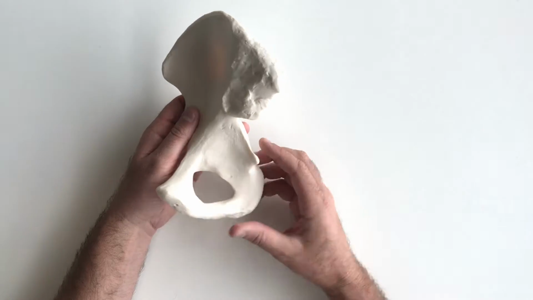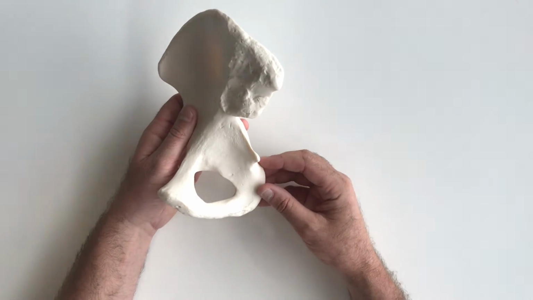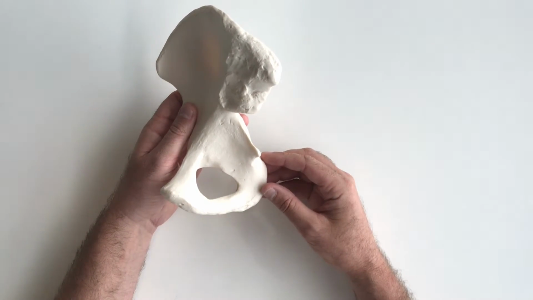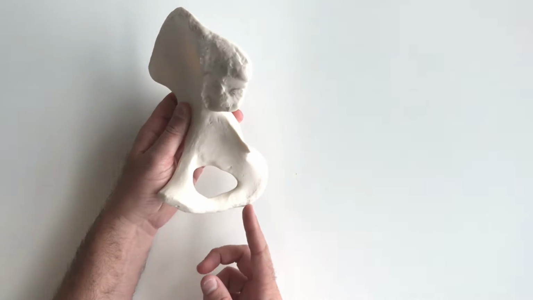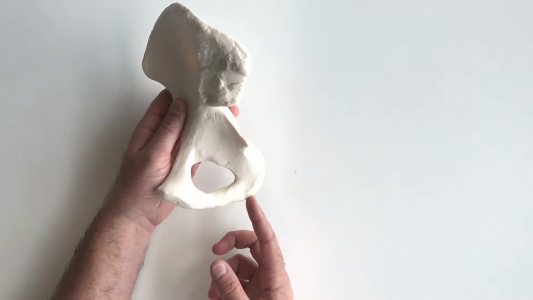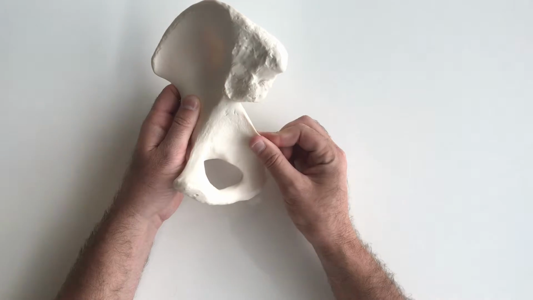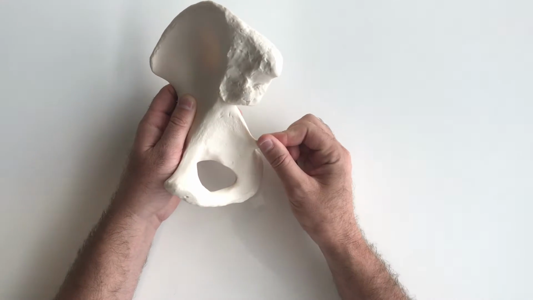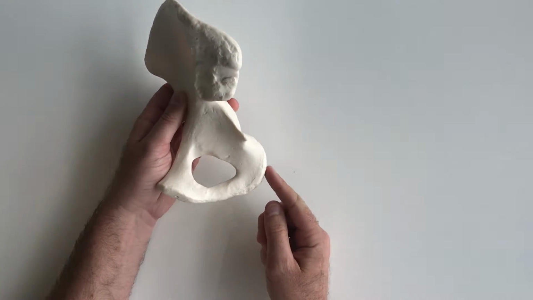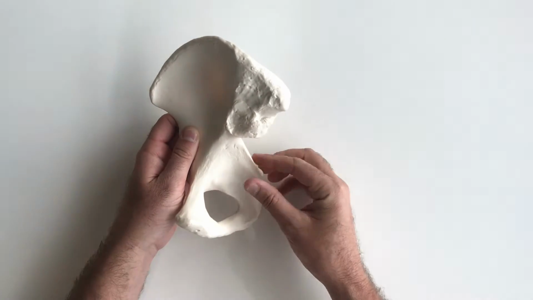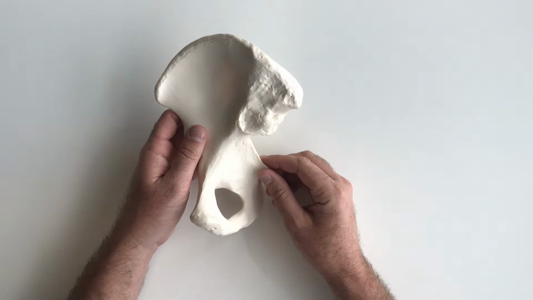Now, another couple of landmarks that we'll use and use also for the pelvic ligaments coming up. We've got the ischial tuberosity and then the ischial spine, which is this sort of process sticking out here. So ischial tuberosity we've touched on before, and the ischial spine is a new one we're learning.